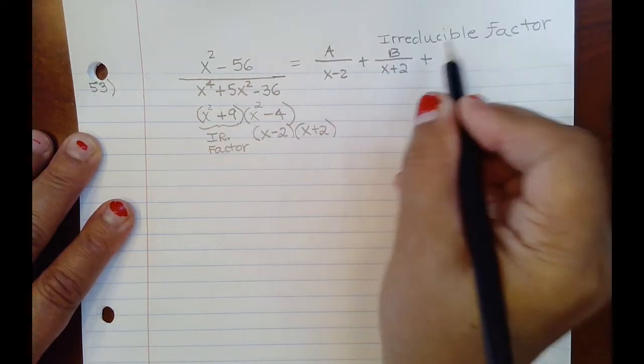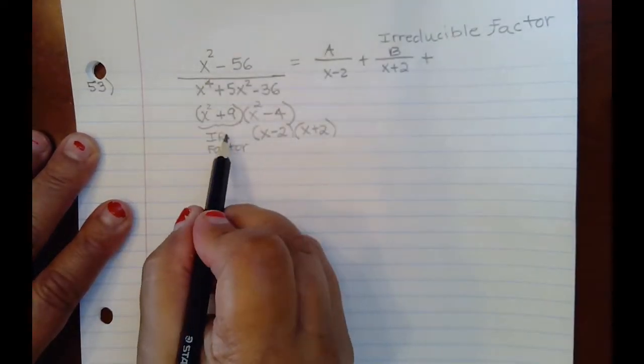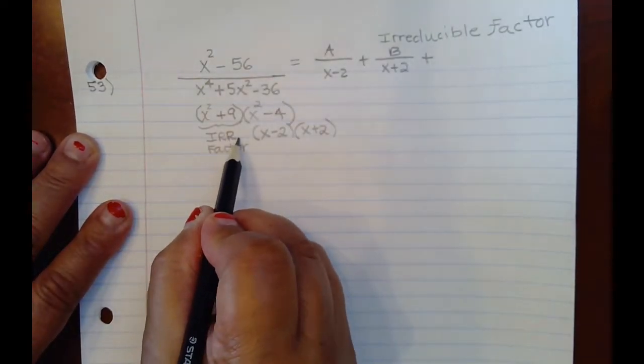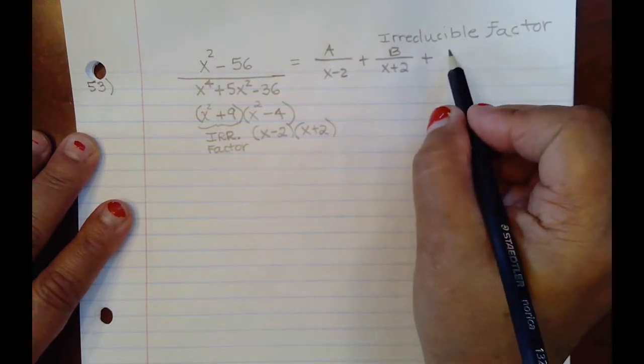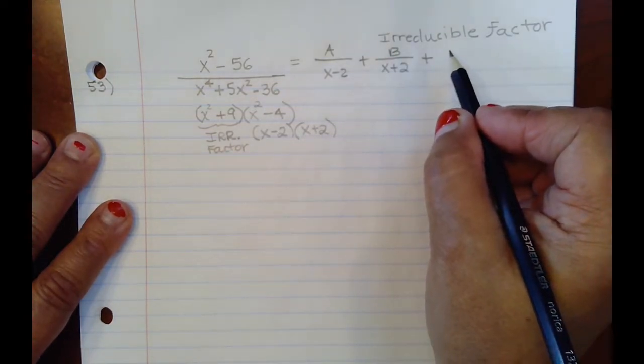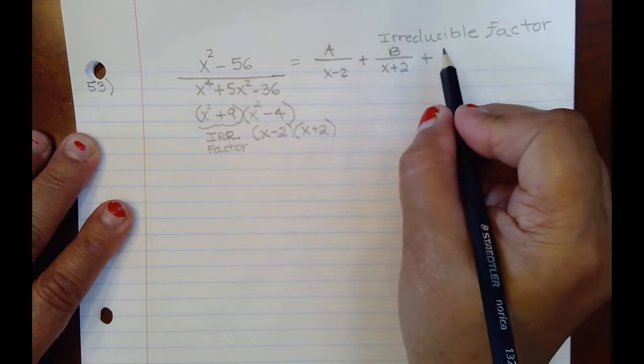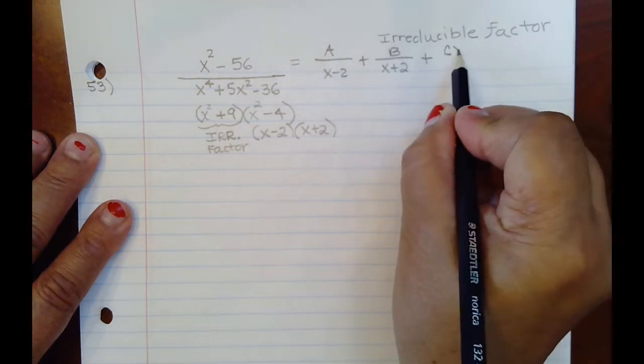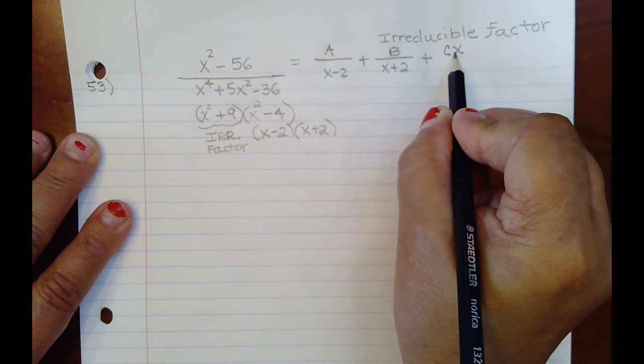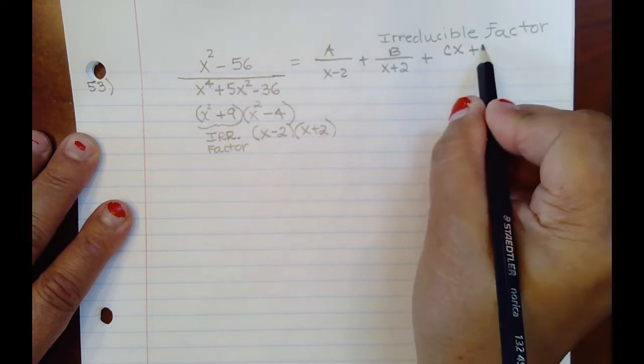And for this irreducible factor, which you have right here, whenever it's a second degree, then the numerator will be an expression that's 1 degree less than that. So it will be a linear expression where you have a first degree x term and a constant.